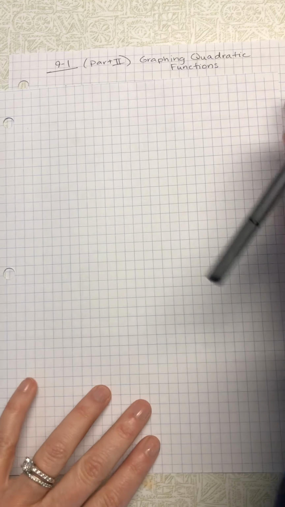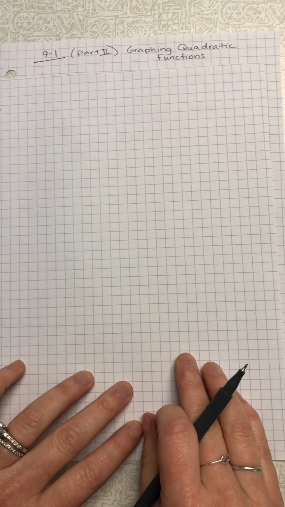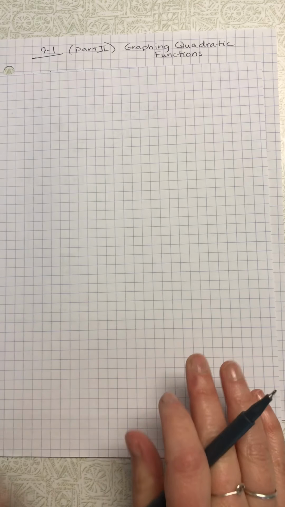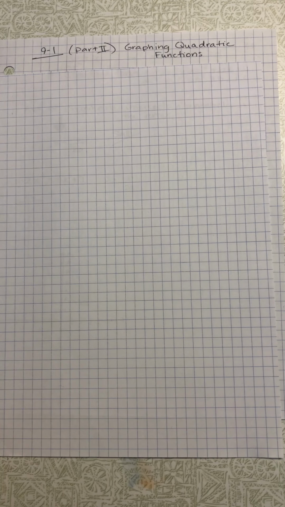Hey guys, welcome back. Yesterday we started chapter 9, graphing quadratic functions, and today we're going to finish 9.1. So this is 9.1 part 2. If you don't have your notes out, please get them ready. We're going to go over just a few problems and then I'm going to give you the assignment.